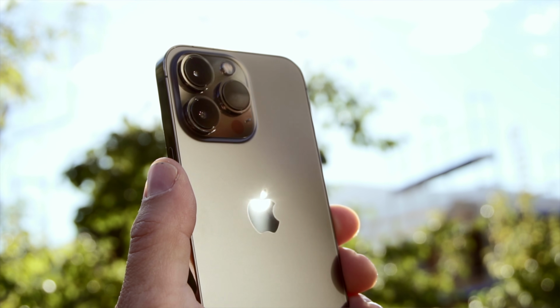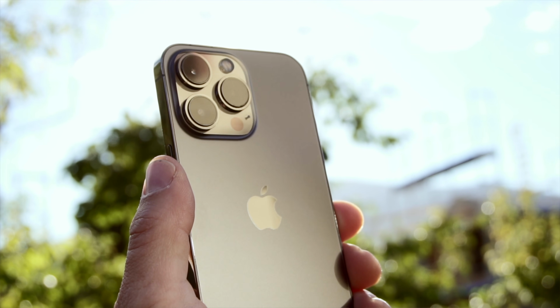The camera of your iPhone 13 or 13 Pro or Pro Max can do more than you would think at first glance. That's why today I'm going to show you 15 very useful but still little known camera tricks for your iPhone. So let's get started.